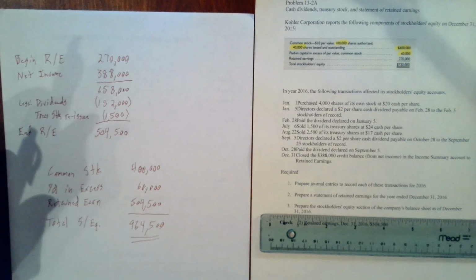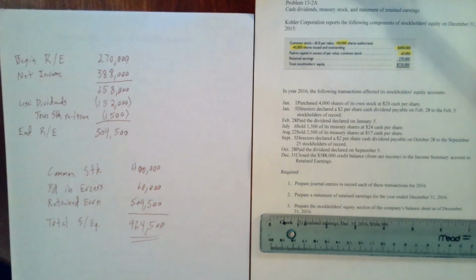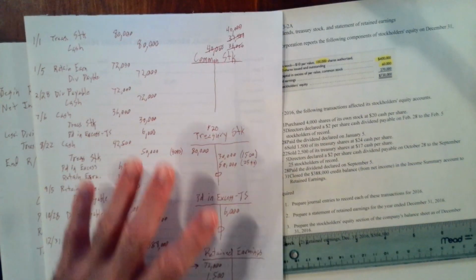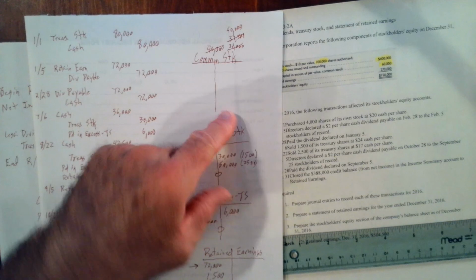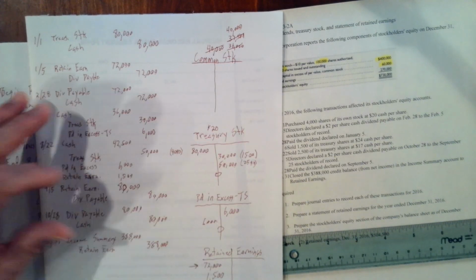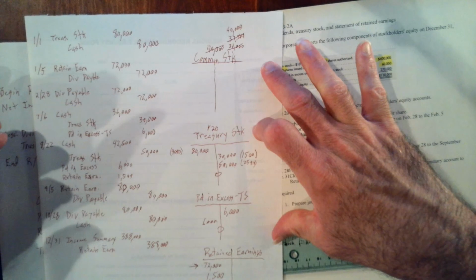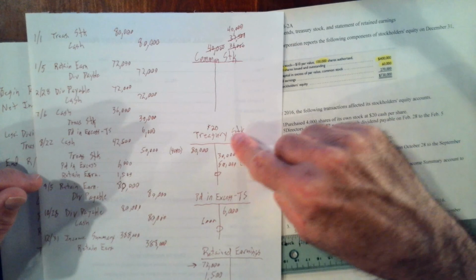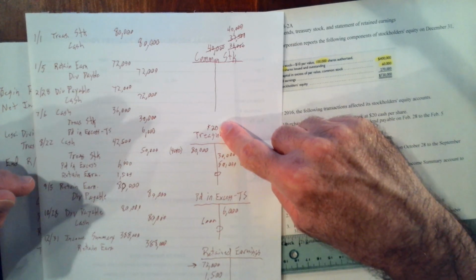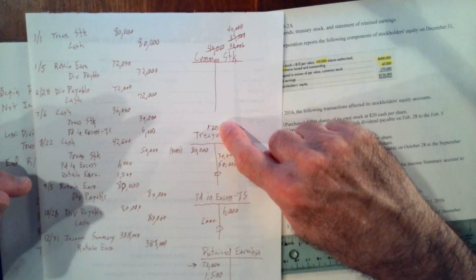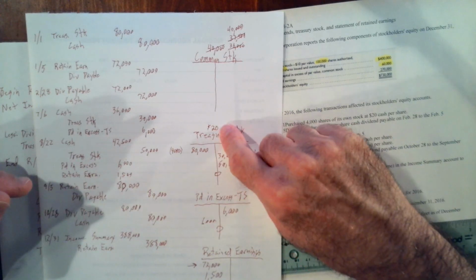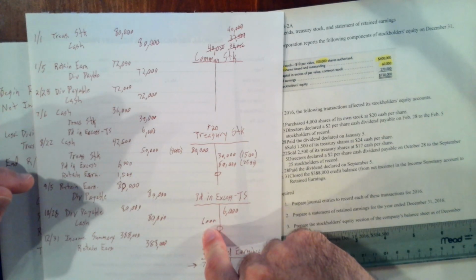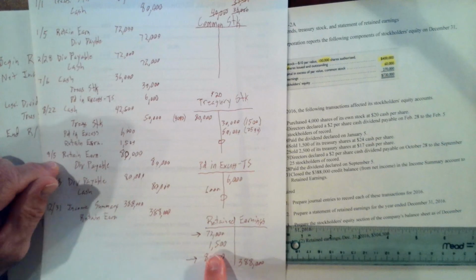Easy peasy lemon squeezy, folks, but you really have to track this stuff, and I cannot stress enough: use your T accounts while you're doing the journal entries here, because as long as you're keeping track of how many shares are outstanding for your common stock, and you keep track of your treasury stock, and you remember the dollar amount you bought it at, so that when you sold it at more than that, you can have it paid in excess. If you sold it for less than that, you're going to dip into the paid in excess to make up that difference.